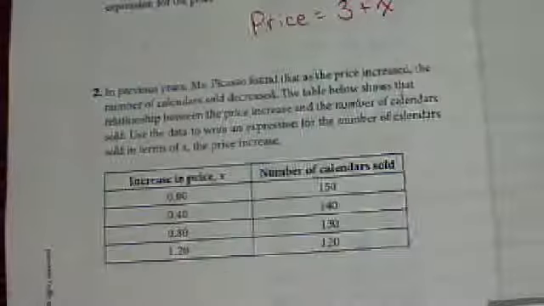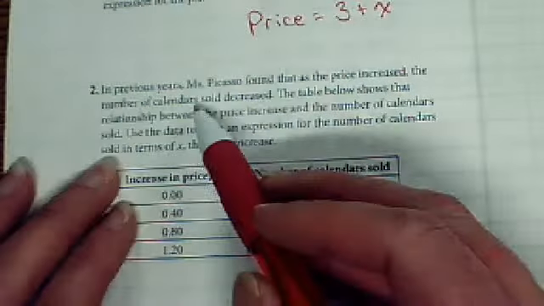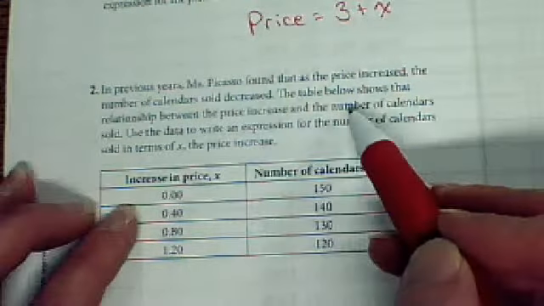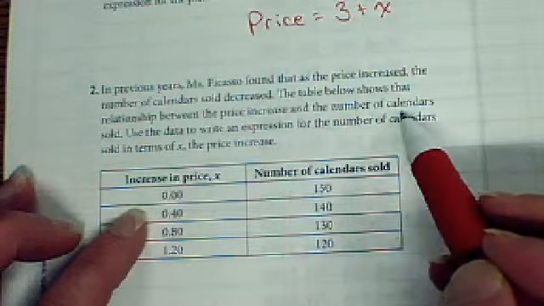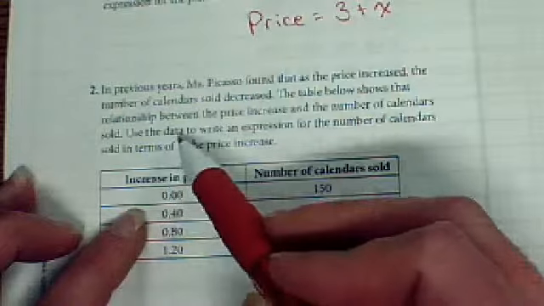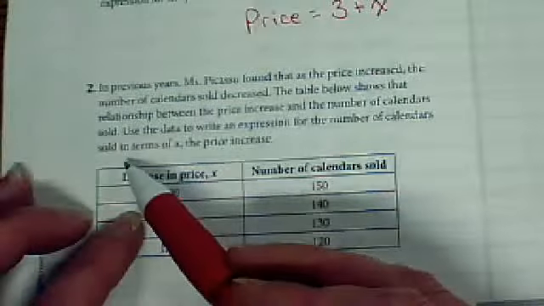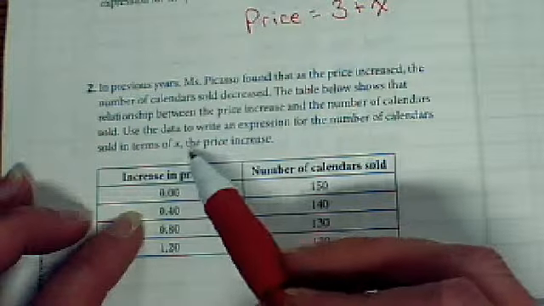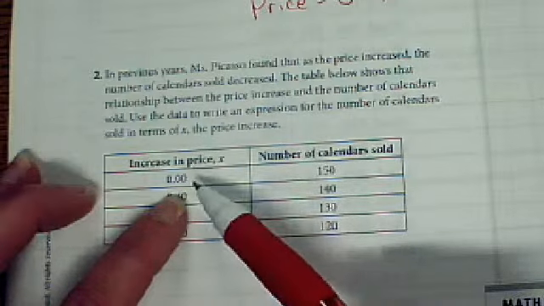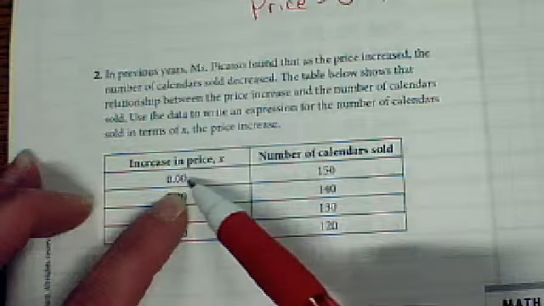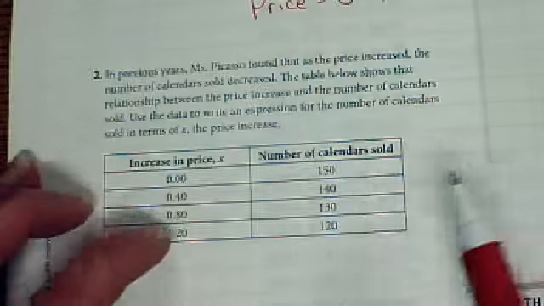In previous years, Ms. Picasso found that as the price increased, the number of calendars sold decreased. The table below shows the relationship between the price increase and the number of calendars sold. Use the data to write an expression for the number of calendars sold in terms of how much the price increase was. So let's look. If they don't increase the price at all, 0, we sell 150.